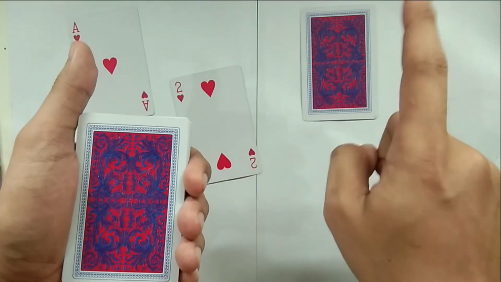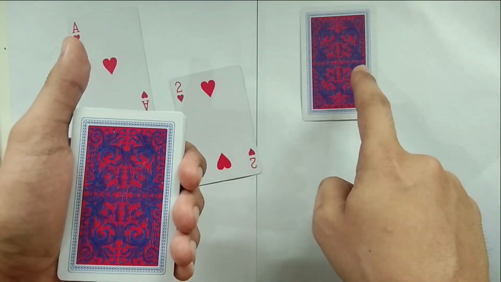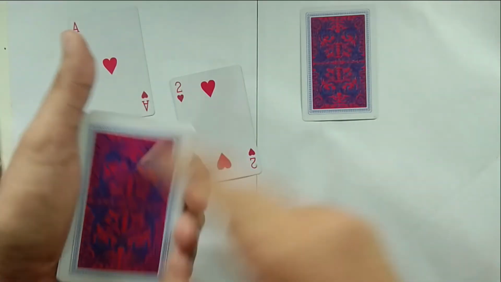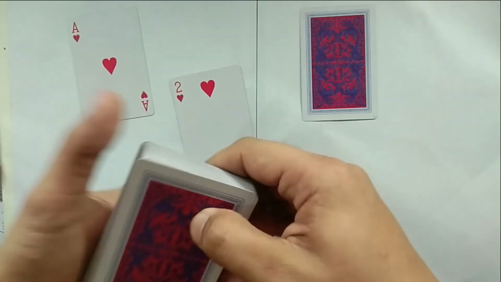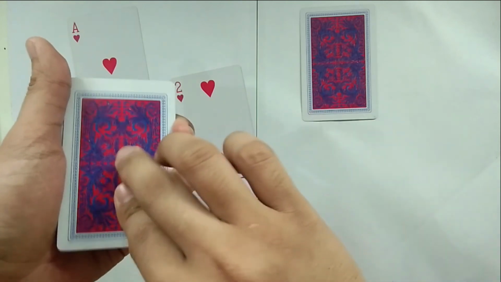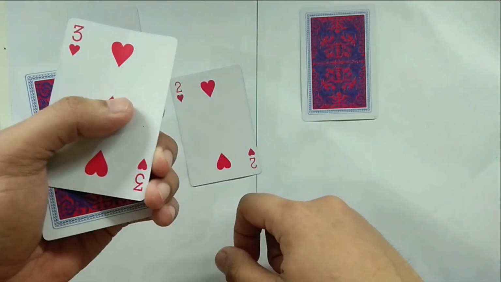So, syempre, traveler's card, pupuntahin natin yung card na nandito, which is the 3 of Hearts, dito naman sa nasa taas. So, tap nyo lang. Then, this is now your 3 of Hearts.